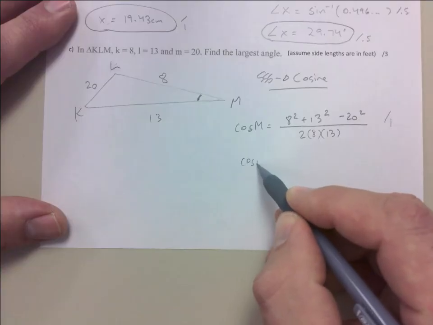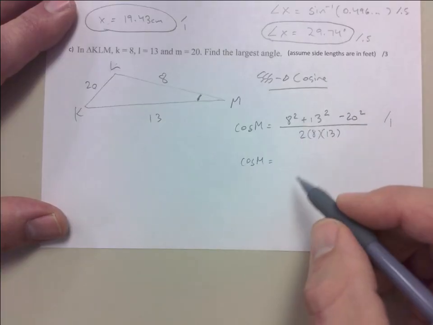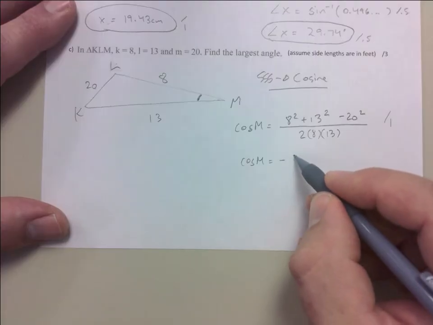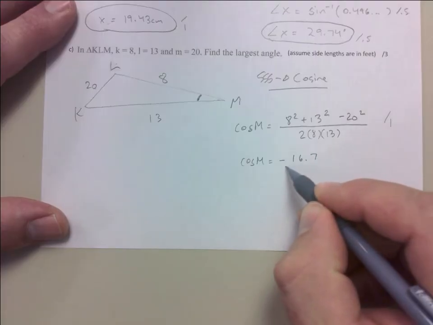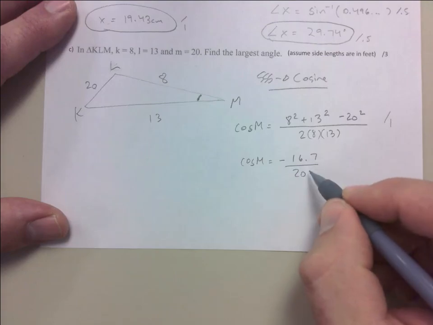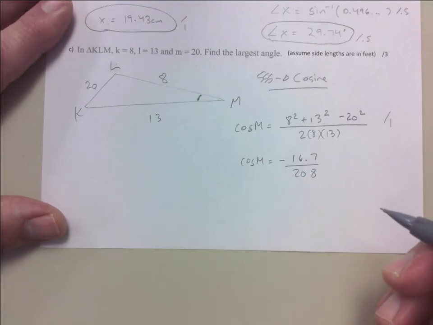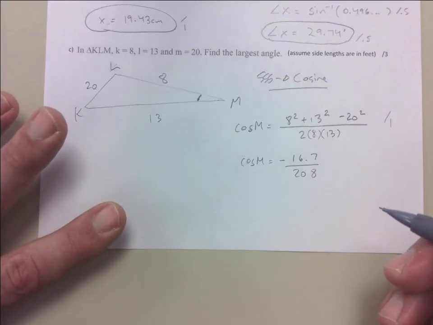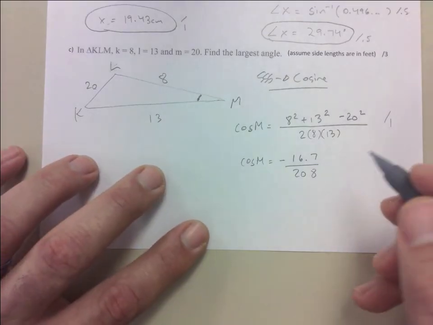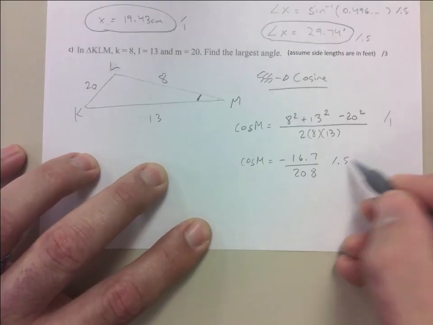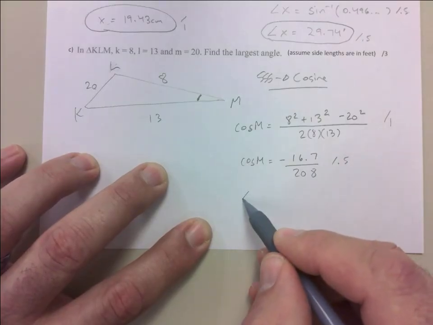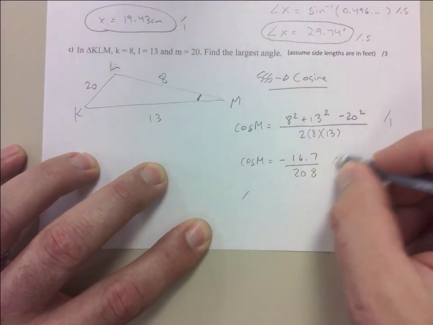I'm running out of space, so I will do this again. The top gives me negative 16.7. The denominator gives me 208. Okay. I'll give you half a mark for this step. Next would be the decimal, I would say.